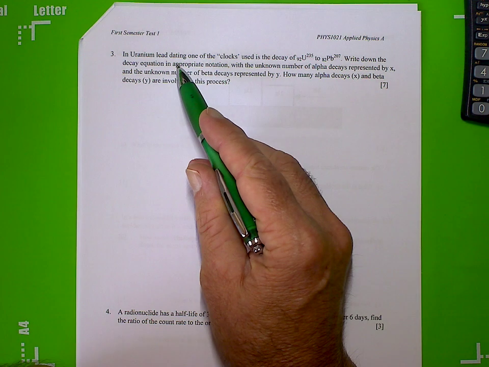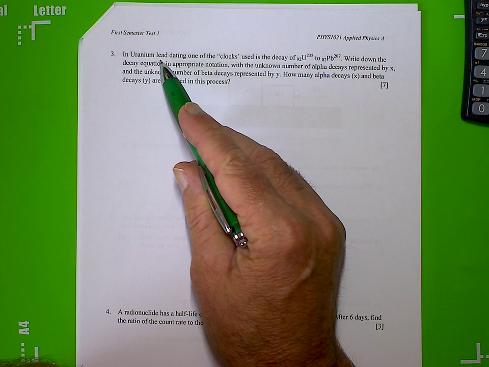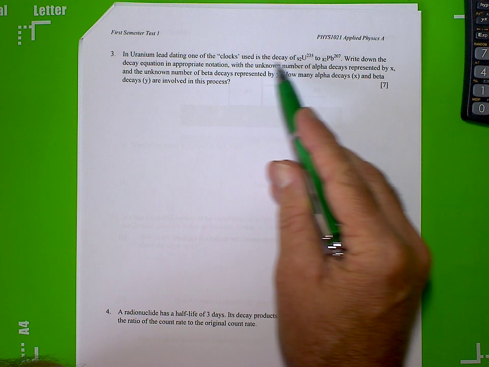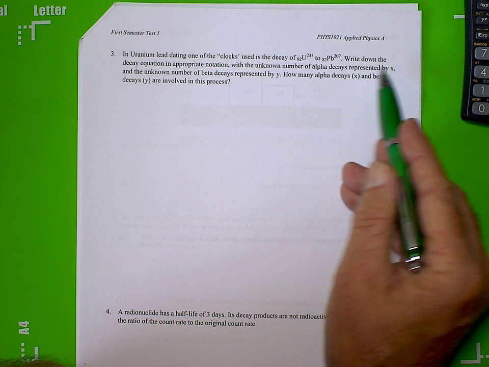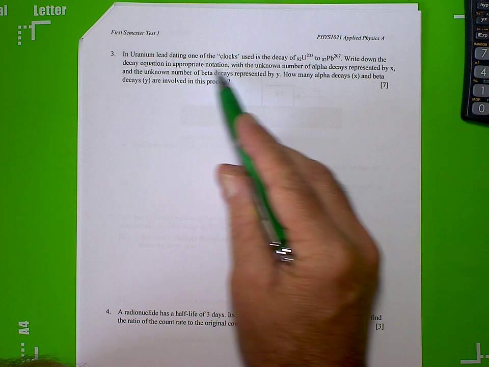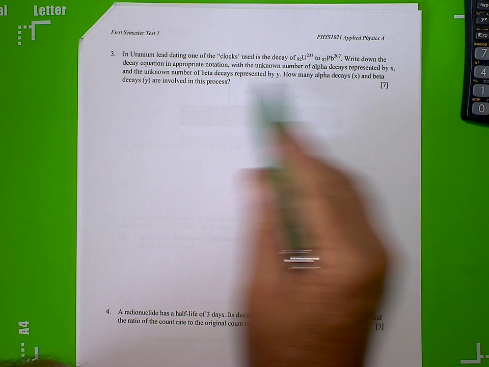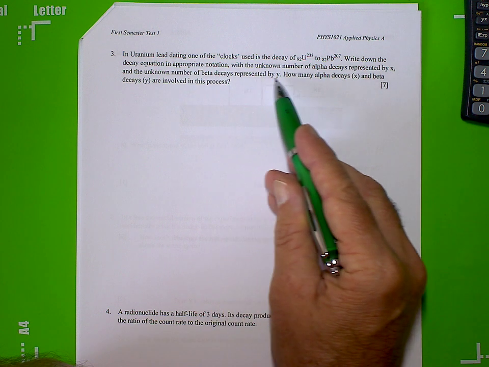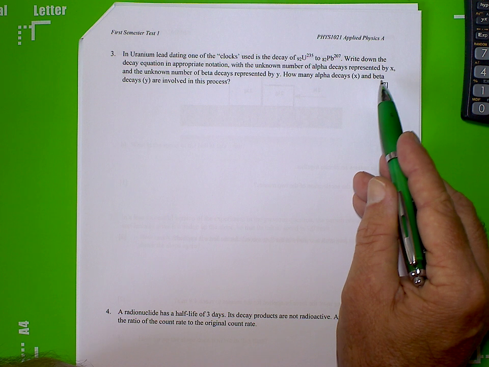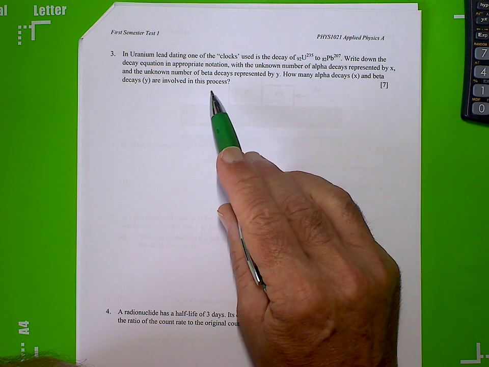In uranium-lead dating, one of the clocks used is that decay. Write down the decay equation in appropriate notation with the unknown number of alpha particles represented by X and the unknown number of beta particles represented by Y. How many are involved in the process?